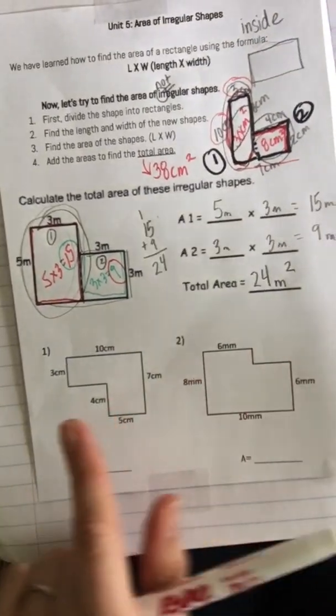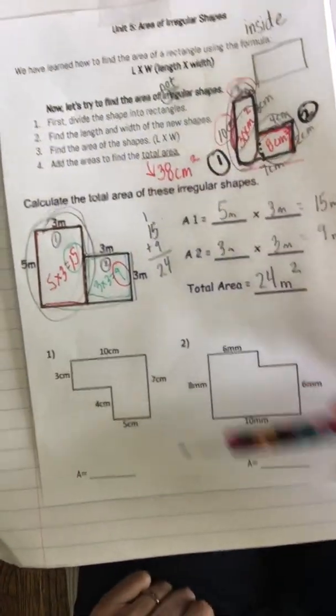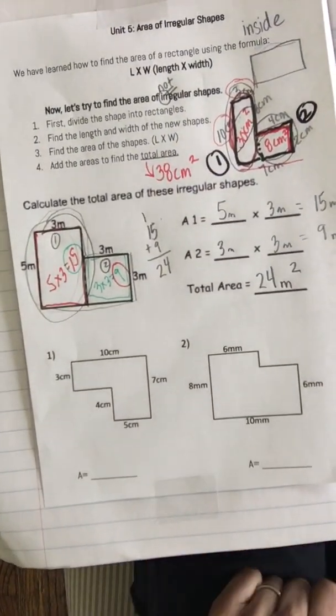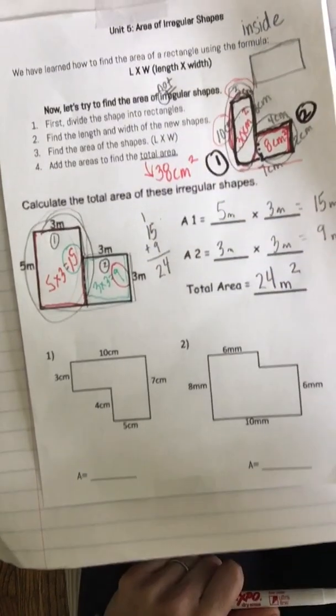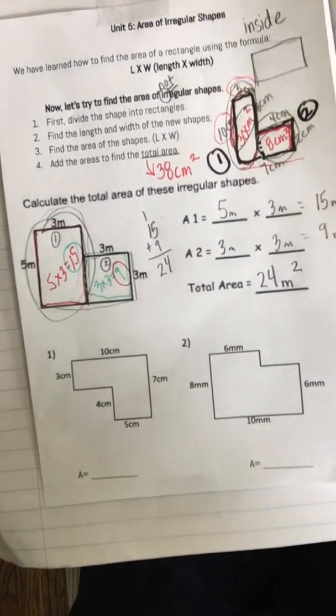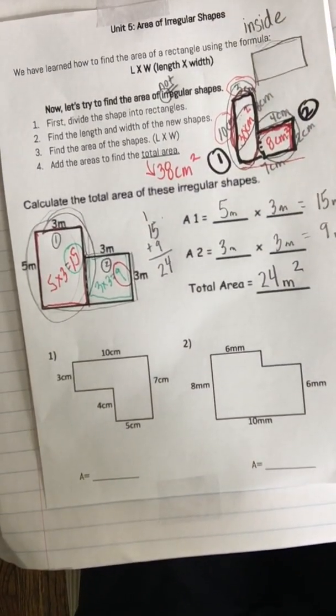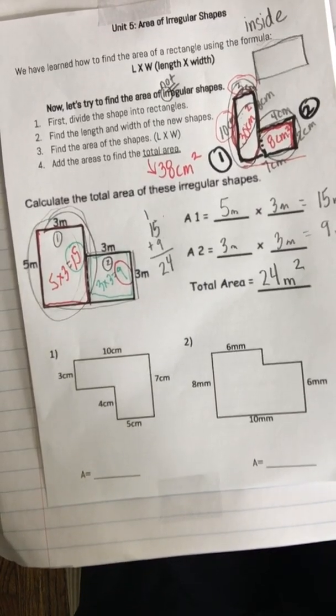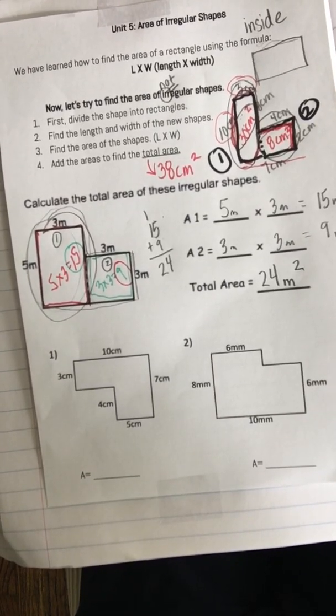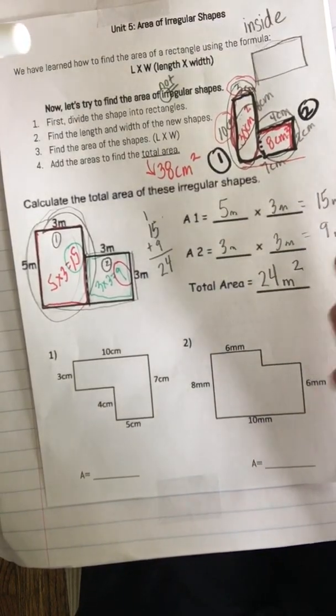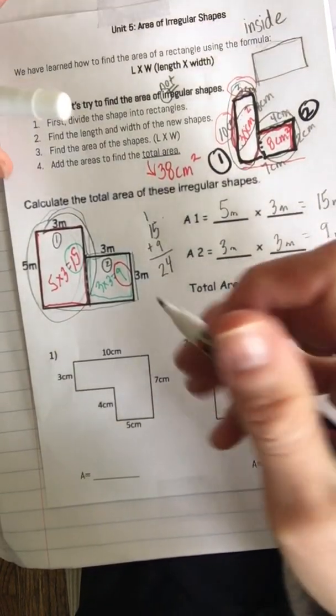Okay, now these two I do want you to try and do on your own. So if you want to pause this video, you can go ahead and try it on your own, and then I will demonstrate. So now would be a good pause time, and you can press play when you're ready to check your work. Okay, so hopefully you tried these on your own.